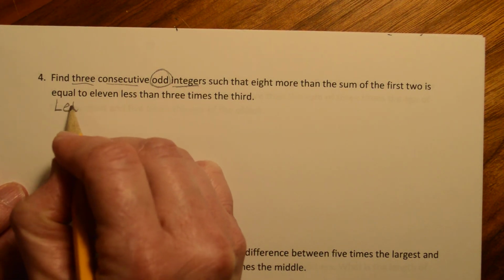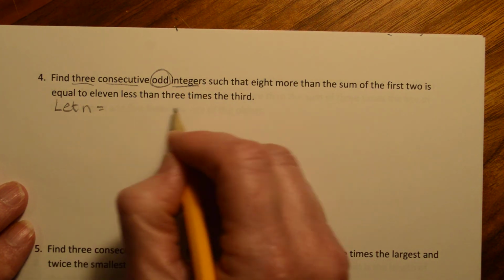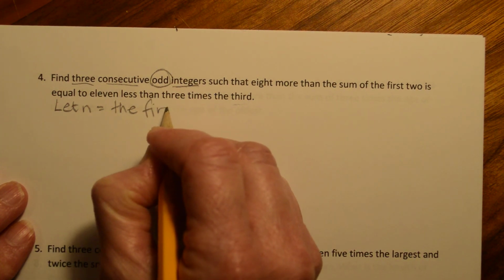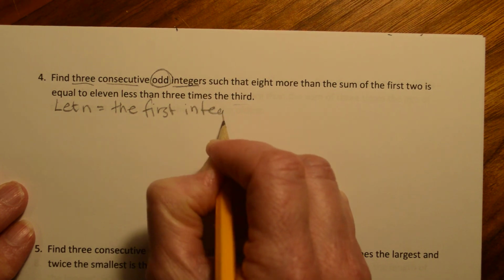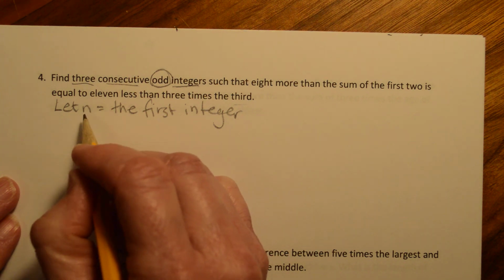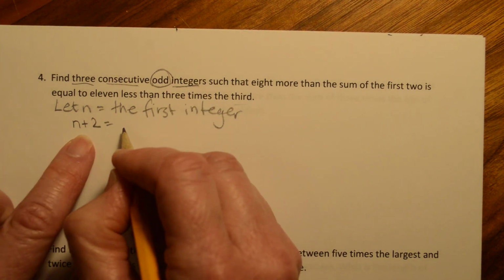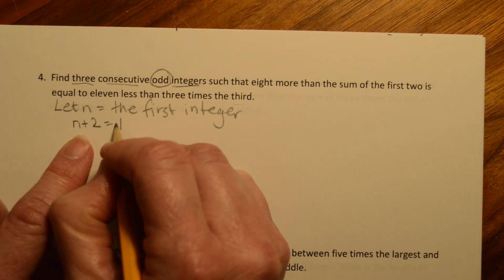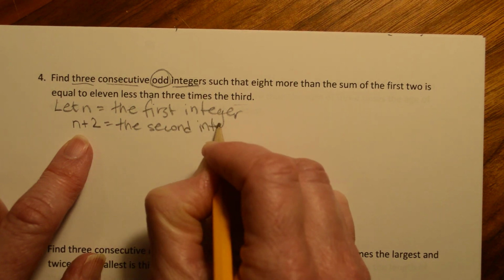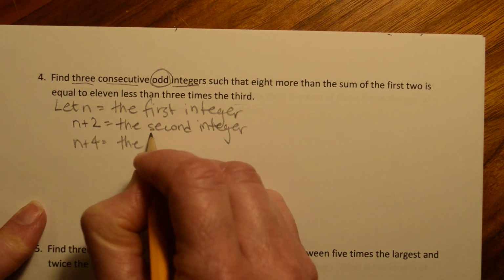So let n equal the first integer. They just call it first, second, and third, it looks like, because here they say third. Again, we're doing odd, so we're not going to go 1 more than n, we're going to go 2 more than n. We're going to skip over that even number that's right next to it and go to the odd one. So n plus 2 equals the second integer, and then n plus 4 equals the third integer.